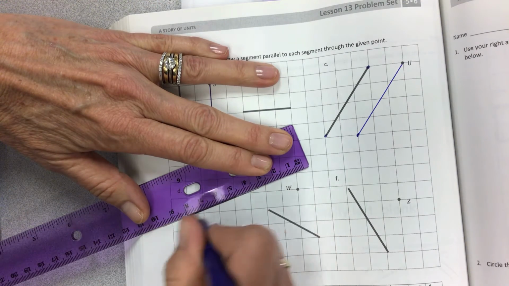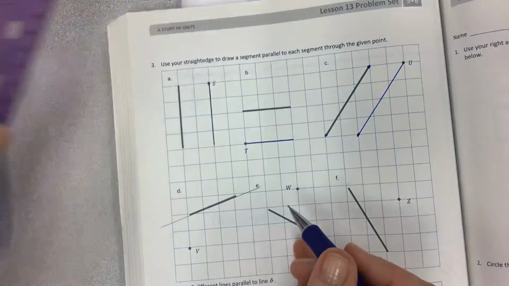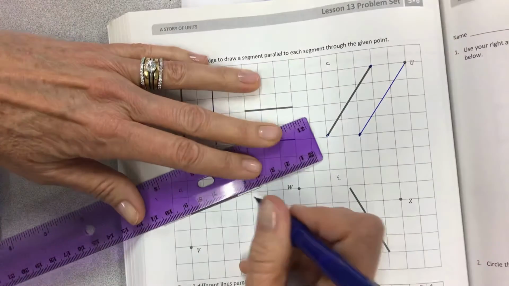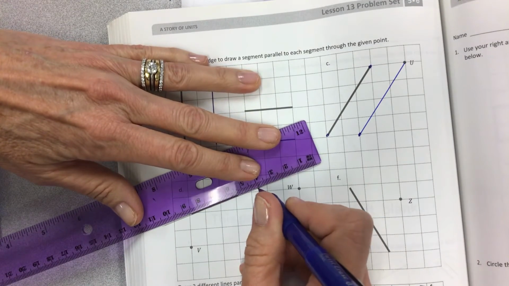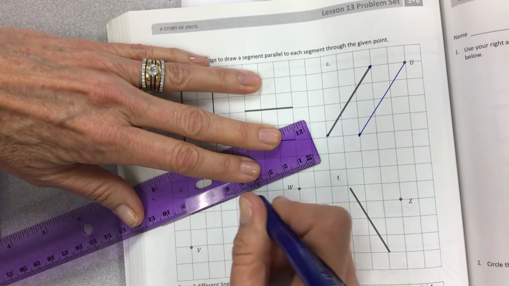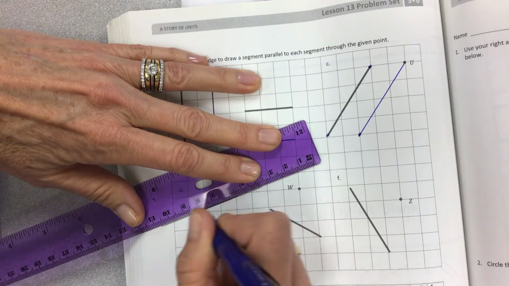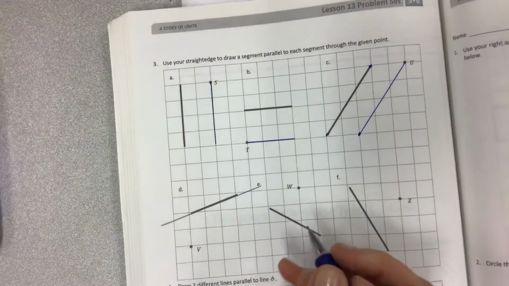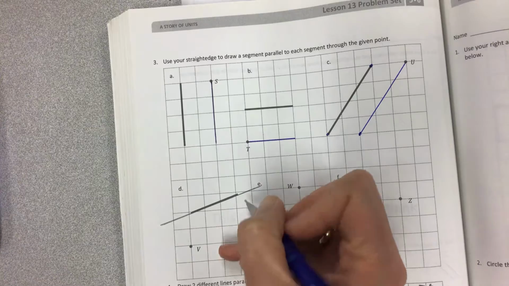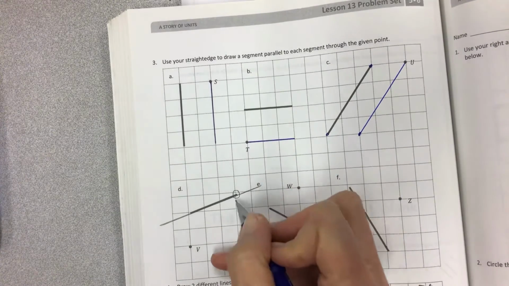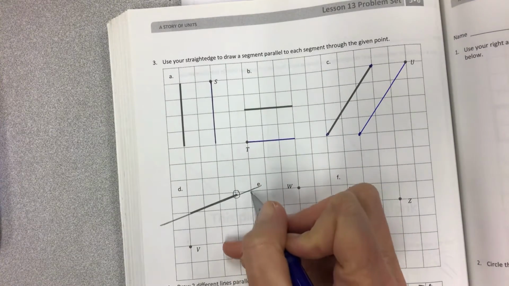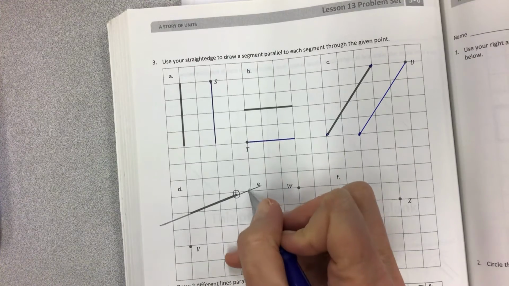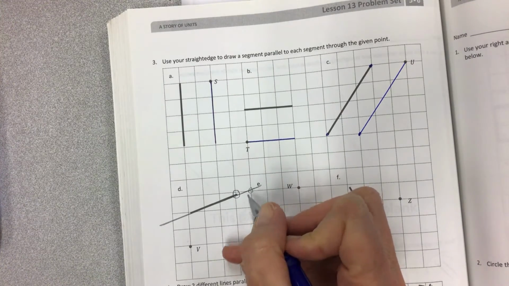Where is an intersecting point? And look at how skinny that is. Hopefully that's a little bit wider. You're going to have to look at the closest crossing point. It's a little bit below this one, and it's a little bit above the next one.